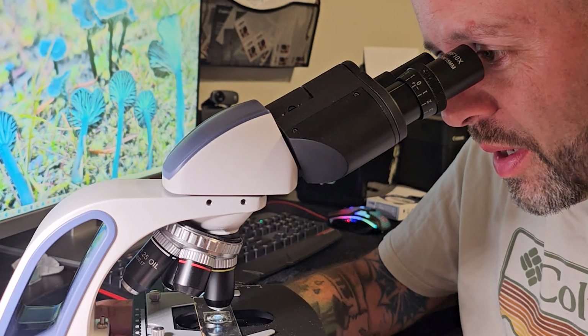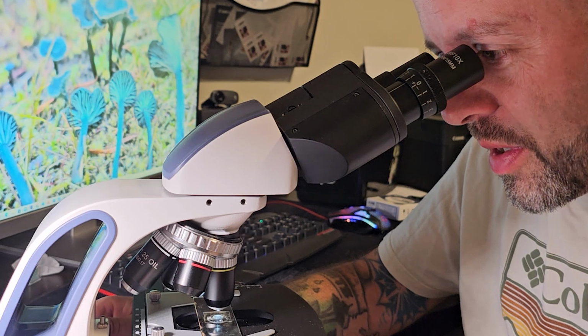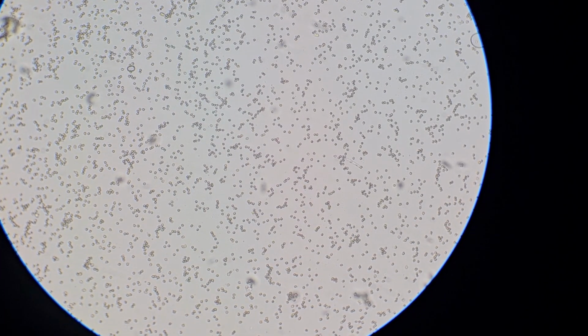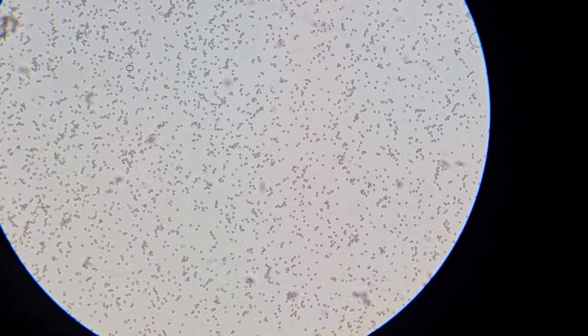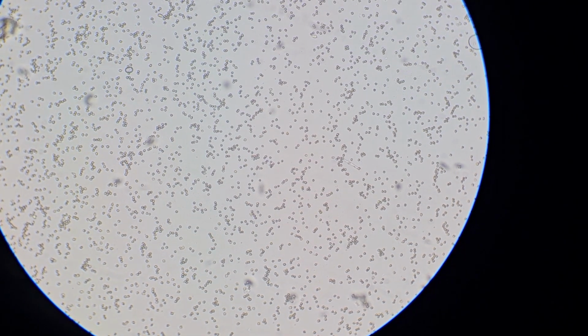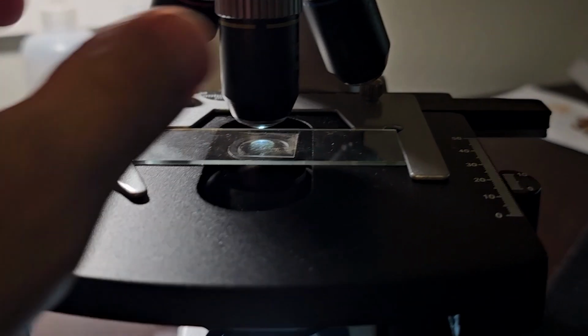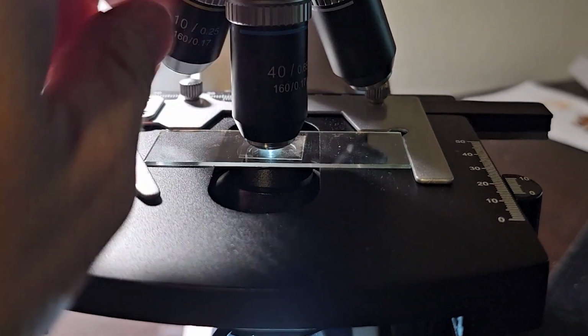Focus this a little better. There we go. Now we're starting to see something. Now I can actually start to make out little shapes, but we're going to step it up to the 40 times objective. So when I have these eye pieces, these are times 10, and this one is times 40.